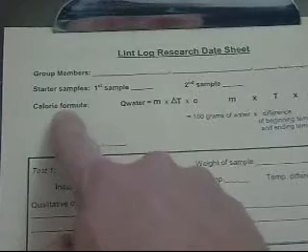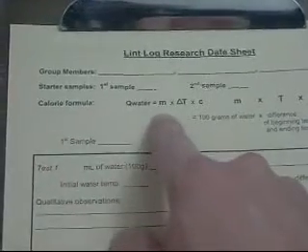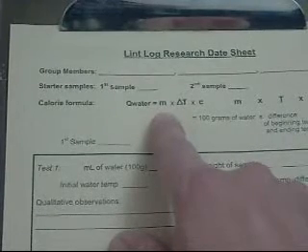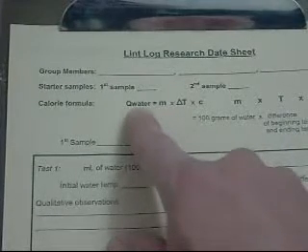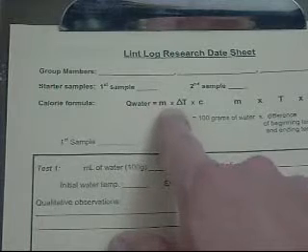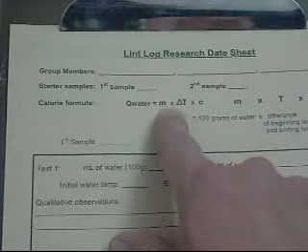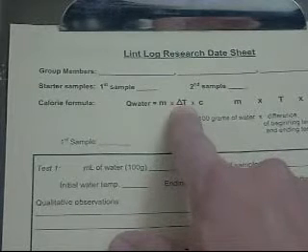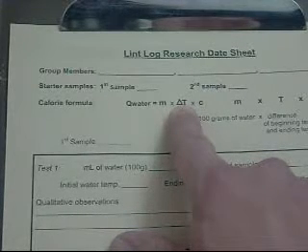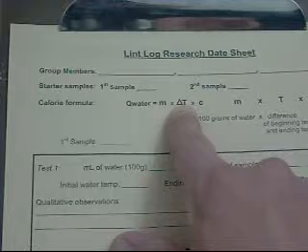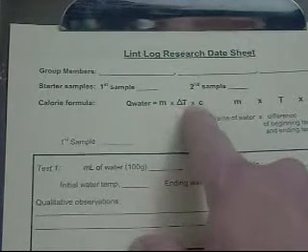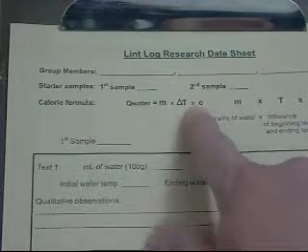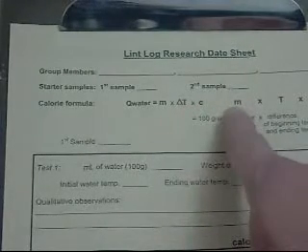Below that is a calorie formula. This formula we'll be using to figure out how many calories our lint burns. The formula is Q water equals M, which is the mass of the water, times the temperature difference of the water times our calories. So what we'll be doing is finding out information and plugging these in.